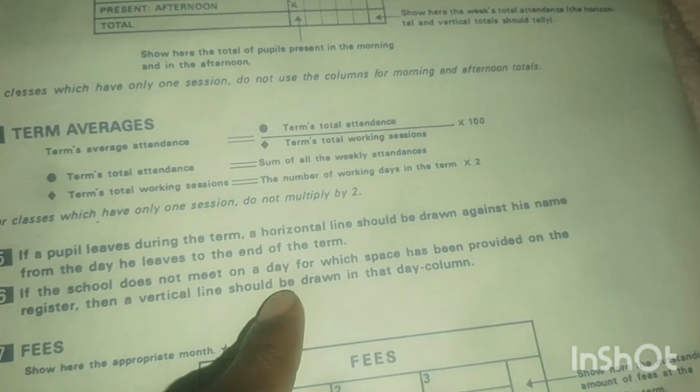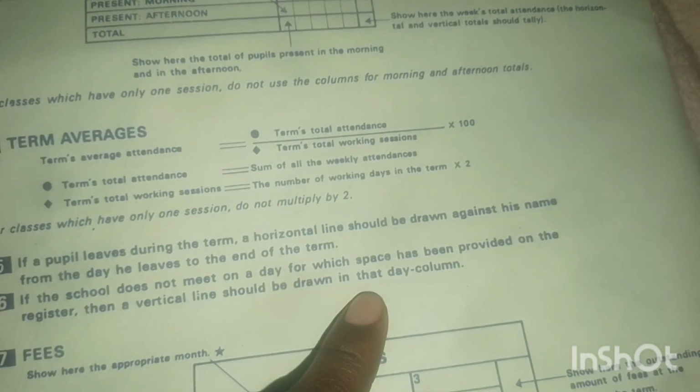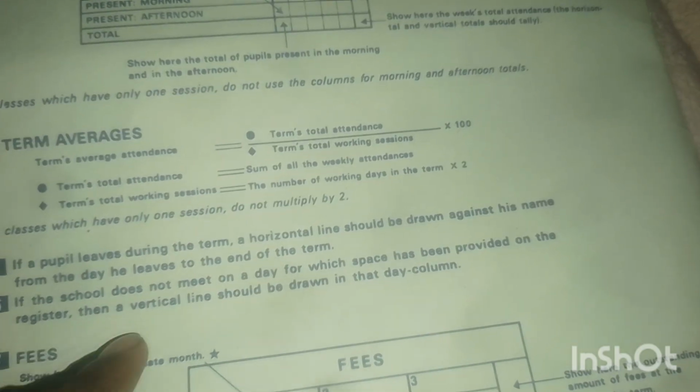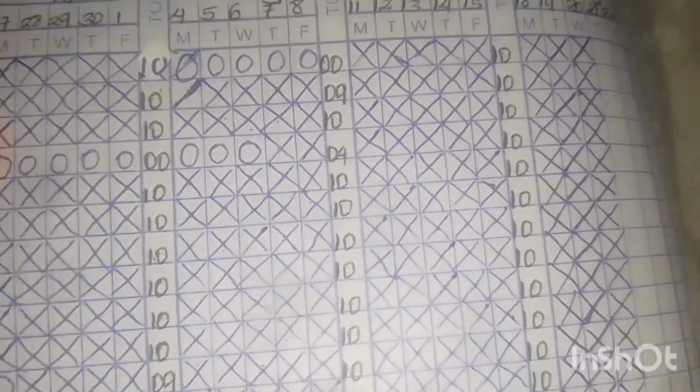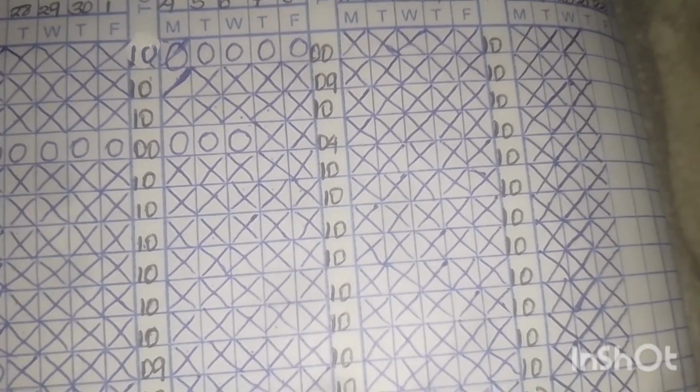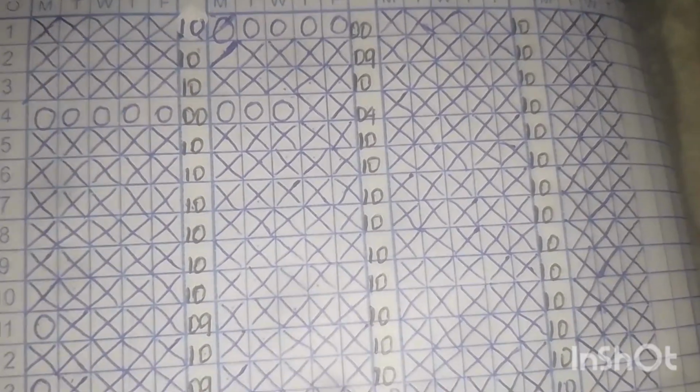So, if the school does not meet on a day for which space has been provided on the register, then a vertical line should be drawn in that day. Like on 1st May was a holiday, it was Labor Day. Anyway, because our school is a boarding school, that's why we have a register there. But if it was a day school, what should have been done was drawing a vertical line through, because it's affecting everybody.